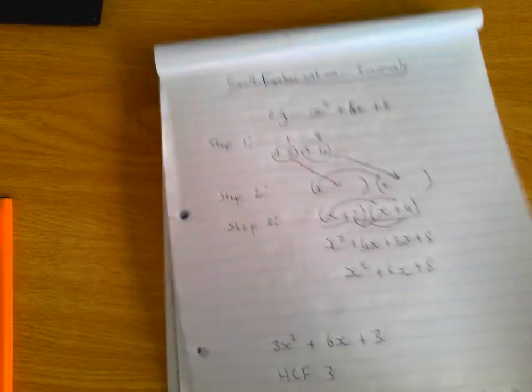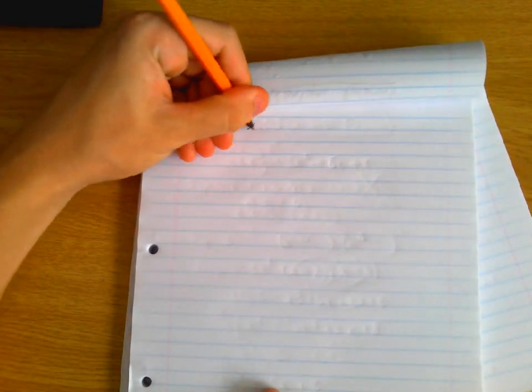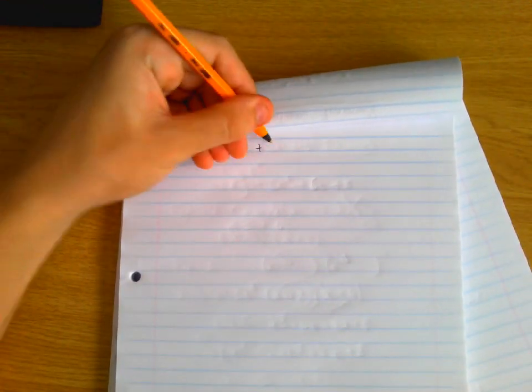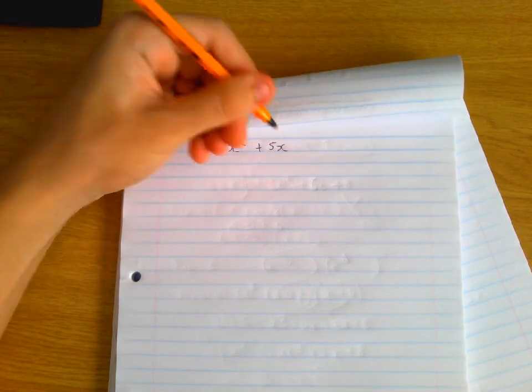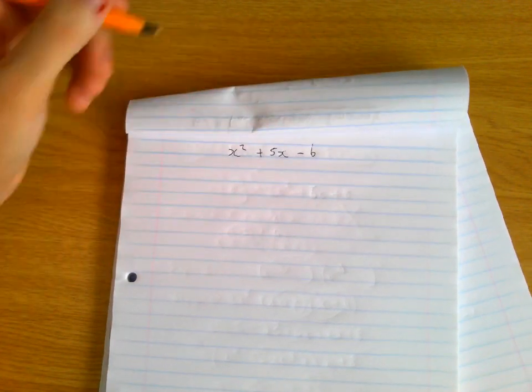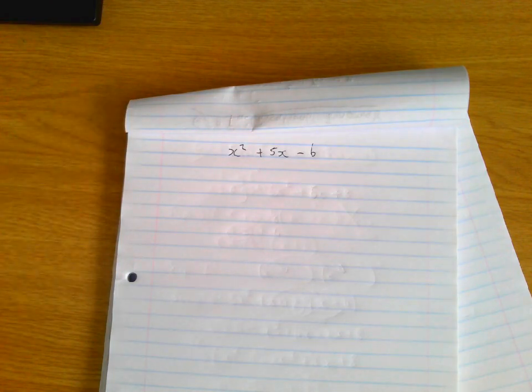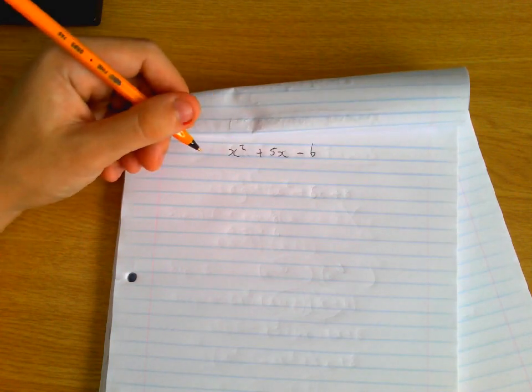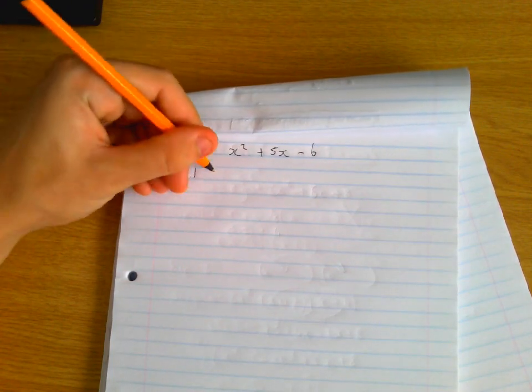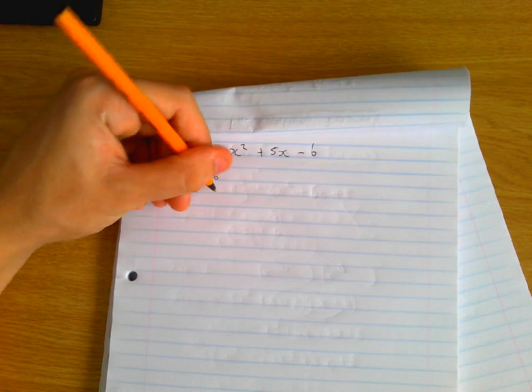Okay, moving on to another question. Let's say x squared plus 5x minus 6. Okay, now this doesn't look that difficult, but it's actually a bit of a trick one. So the first thing you do is you're going to write out factor pairs of 6. So you're going to write 1 and 6, 2 and 3. Alright, now we need to figure out which one can get us 5.